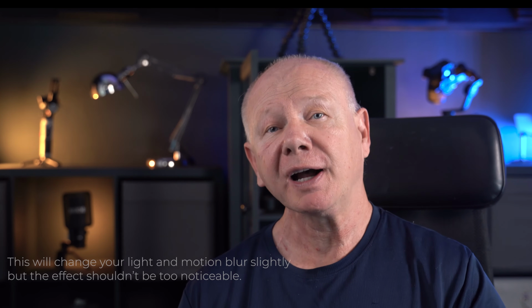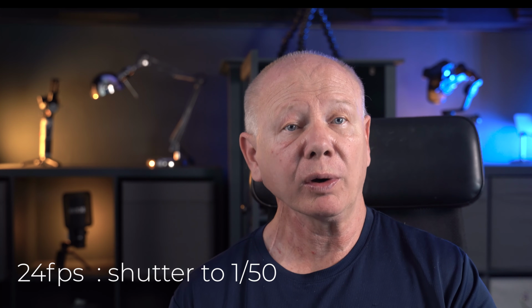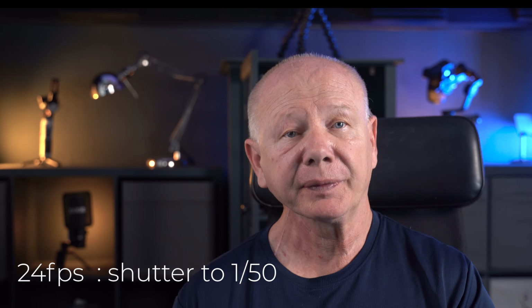You might be asking yourself about 24 frames per second, that cinematic frame rate. Well, 24 times 5 goes into 120, so it's in sync with 60 Hz countries, so that's fine. And if you're in a 50 Hz area, just set your shutter to 1/50 and you'll be fine. And there you go. It's much easier to eliminate flickering in camera than trying to remove it later in post-editing. Okay, that's all done, and I'll see you in the next lesson.